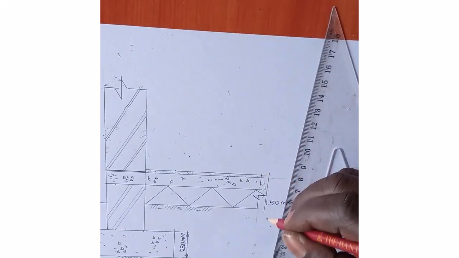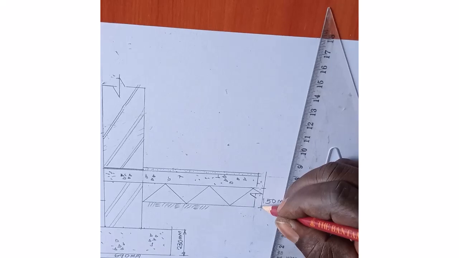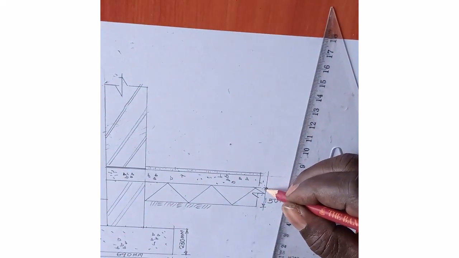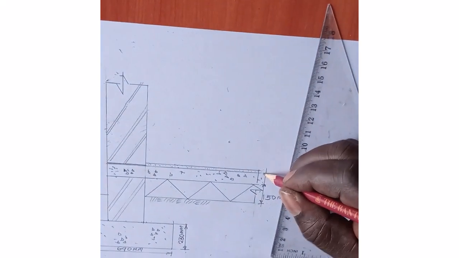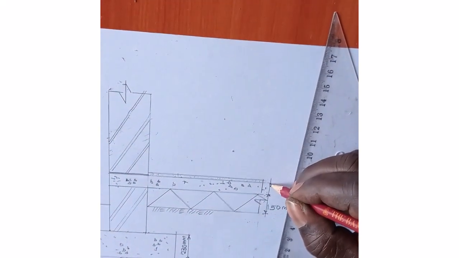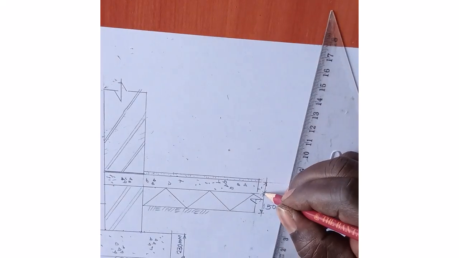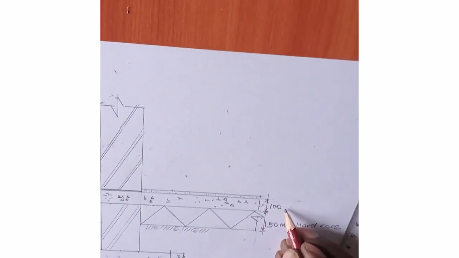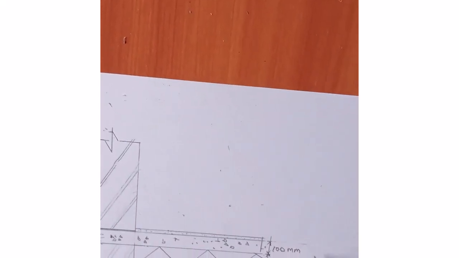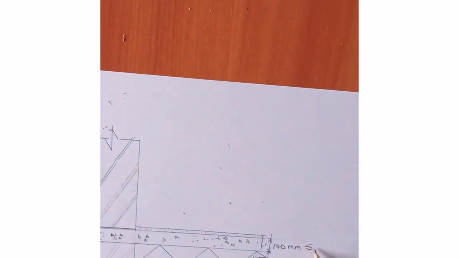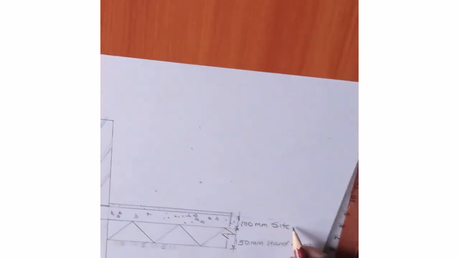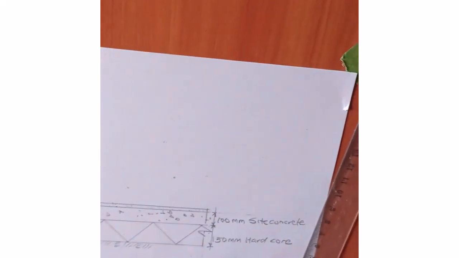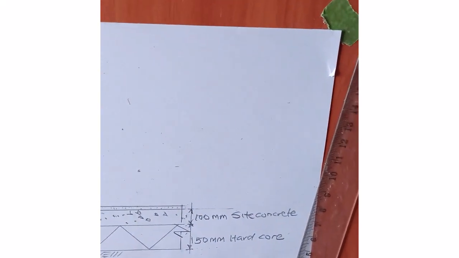From here up to here is 150. Then from here up to here is 100. So 100 millimeter side concrete. Side concrete. I've squeezed the writing so much.